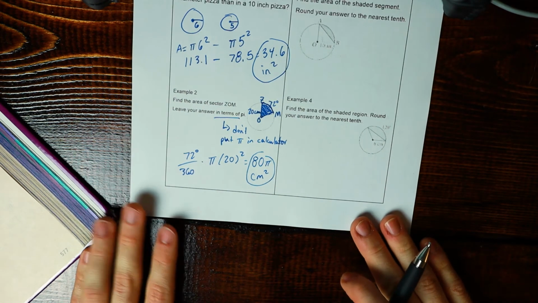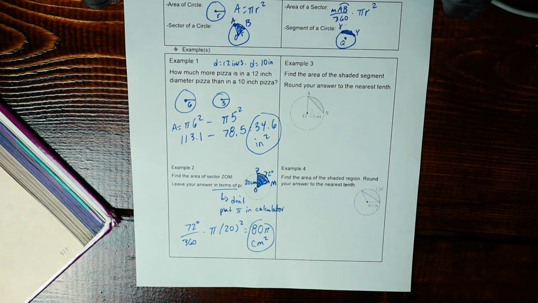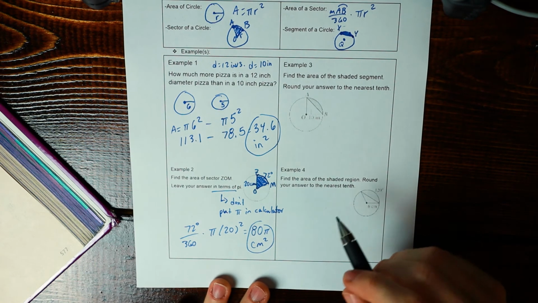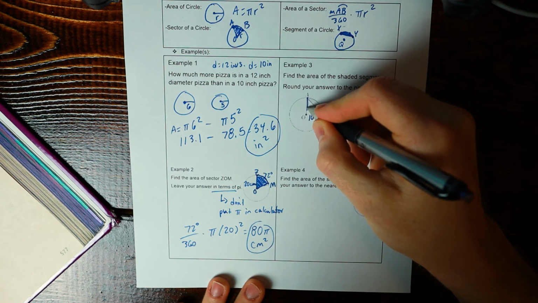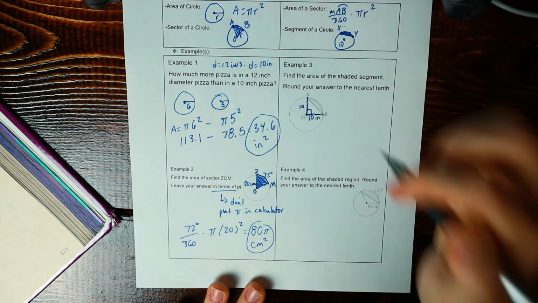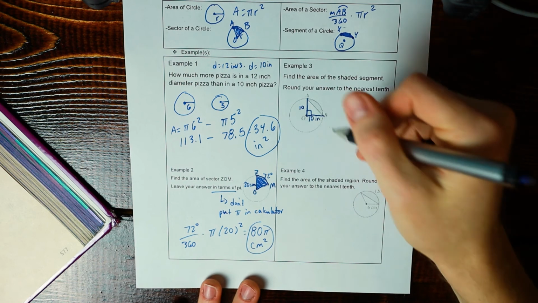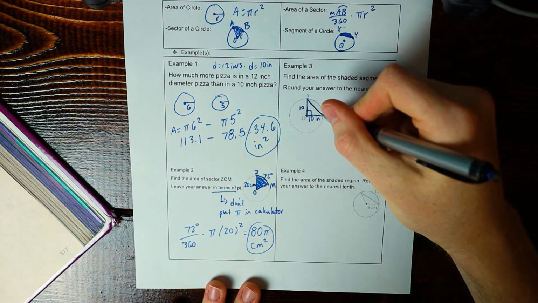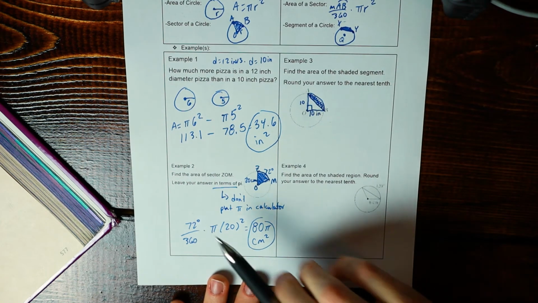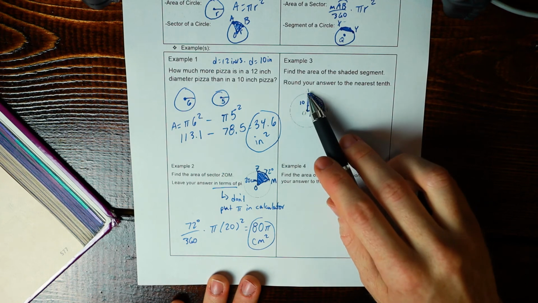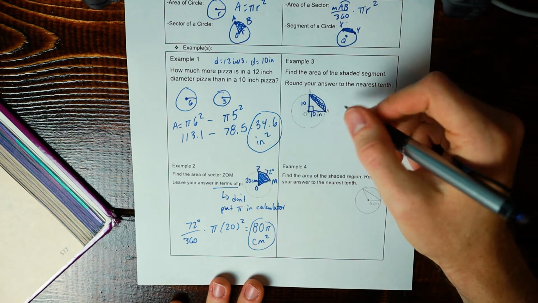Now, example 3, find the area of the shaded segment. Round your answers to the nearest tenth. Now, this says that we have 10 as our radius here, and this is a 90-degree angle, and this is 10 as well. So this one's going to be a little bit easier than 4. I'll go ahead and give you fair warning. So find the area of just this shaded segment. Well, if we find the area of the whole slice, like we did in example 2, we can just subtract off the area of triangle AOB. And since this is a right triangle, that's why it's going to be so easy for us.